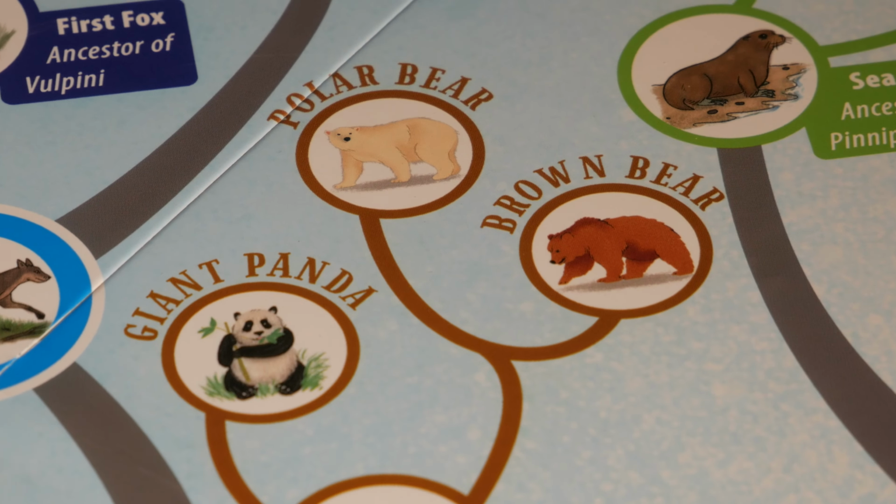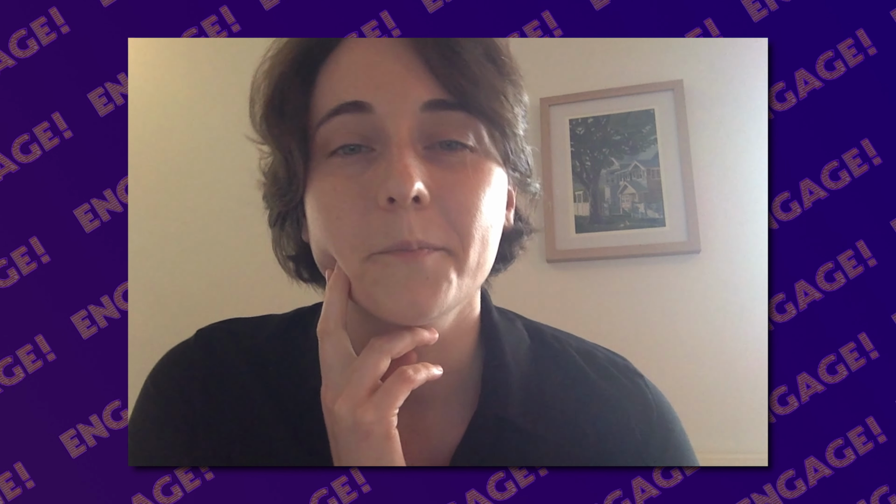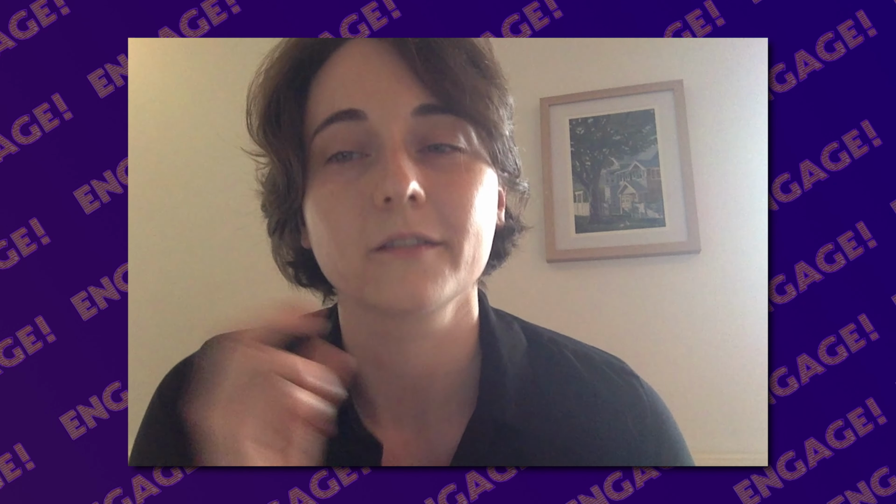So even we as humans have this carnassial tooth too? We have the same, so it's a molar and a premolar, but it's not a carnassial in us because it's a specific kind of shape that makes it the carnassial.